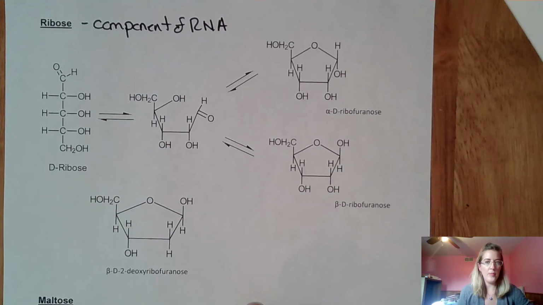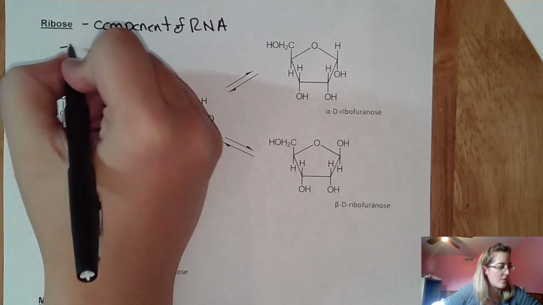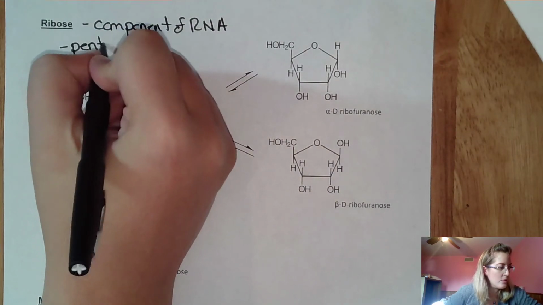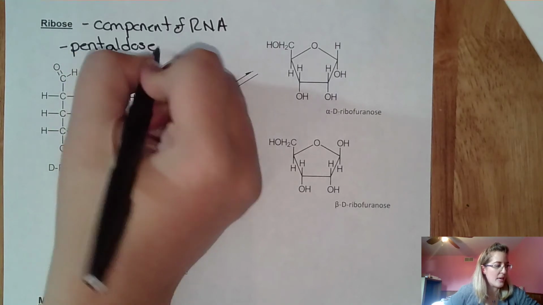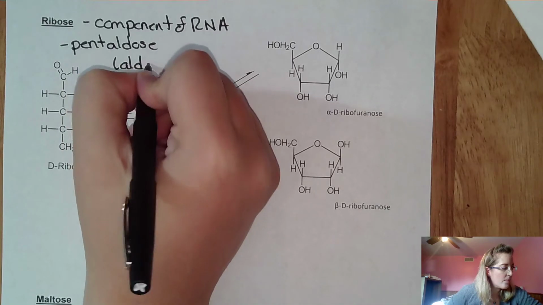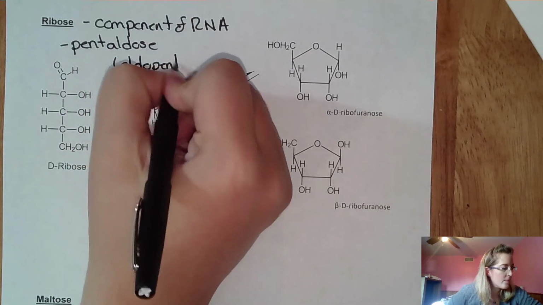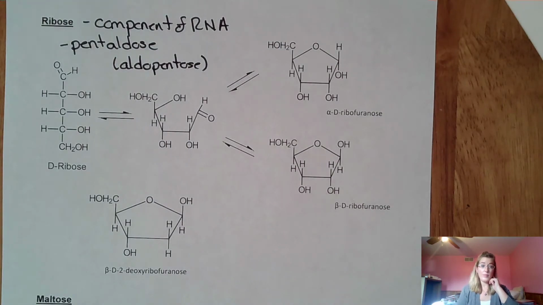Ribose is shown here. Recognize that he is a 5-carbon aldose, so pentaldose or aldopentose. There you go. So you combine the terms as needed.